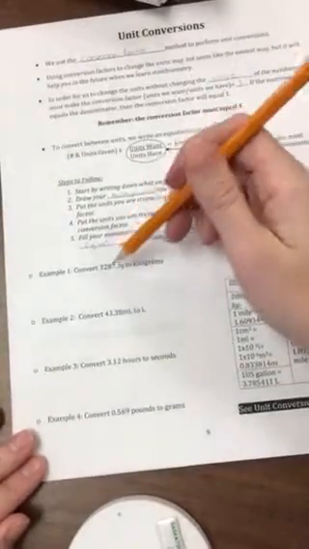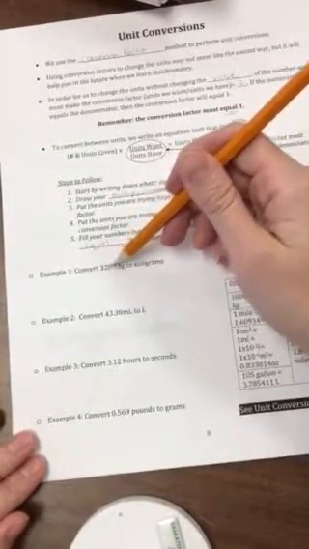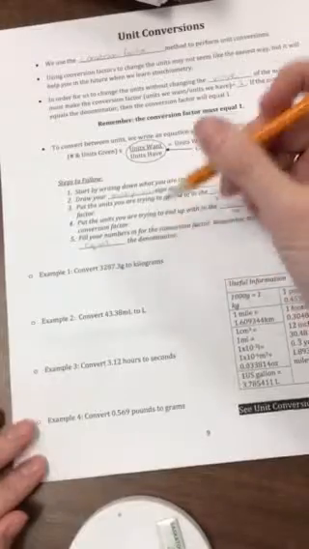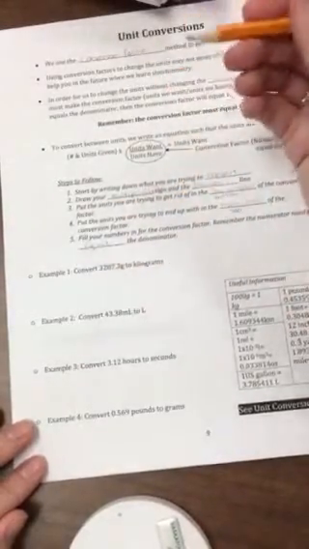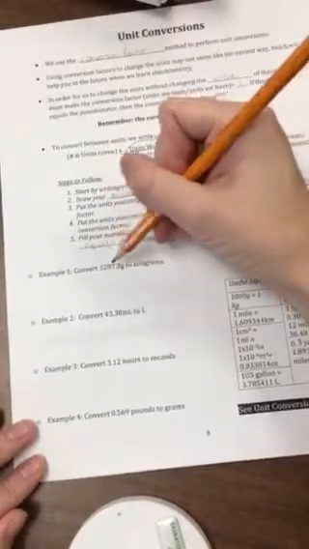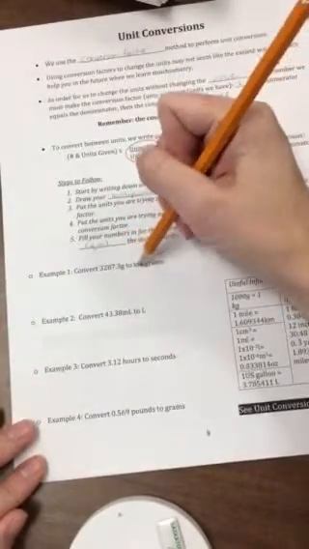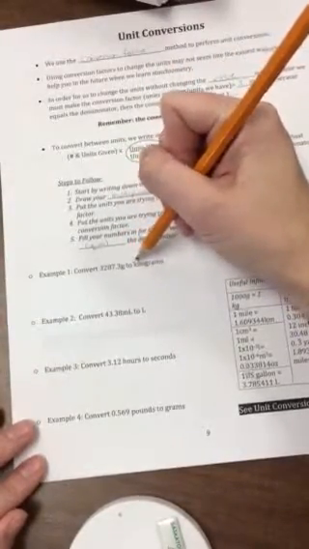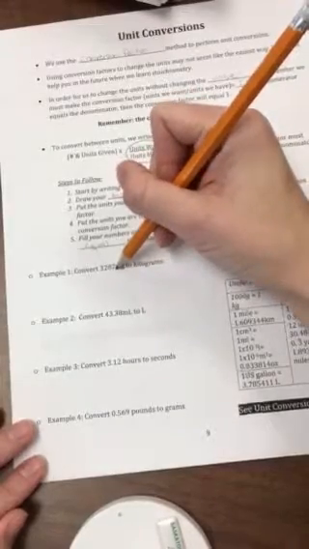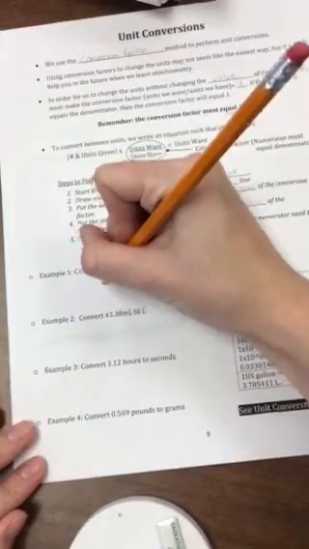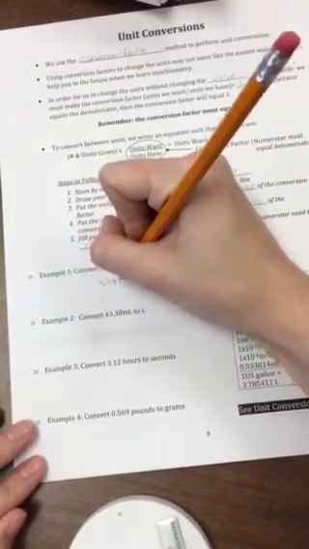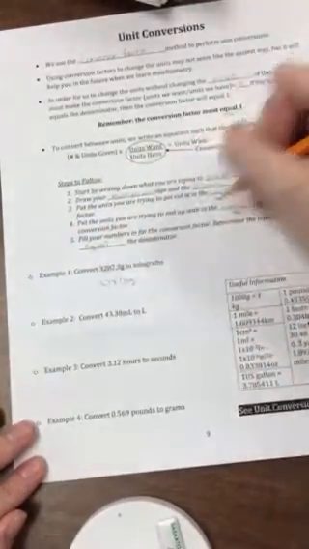Okay, we're going to try some examples here. So convert 3,287.3 grams to kilograms. For these questions, I want you to be able to convert it without using a conversion factor. So just know that kilograms is 1,000 times bigger than grams. So you move your decimal over 3 places and you get 3.2873 kilograms.